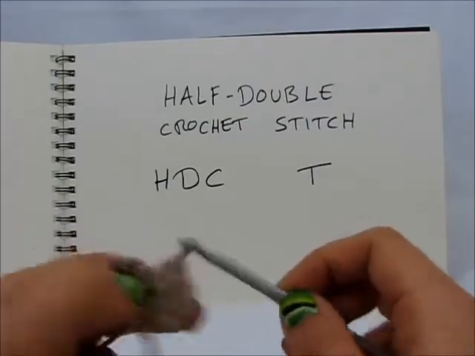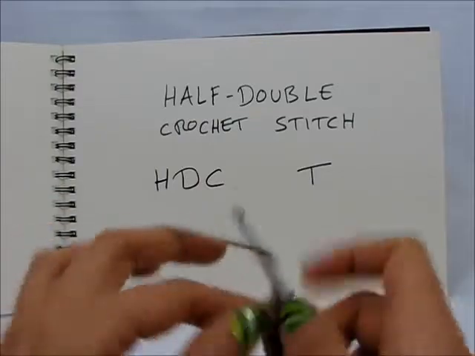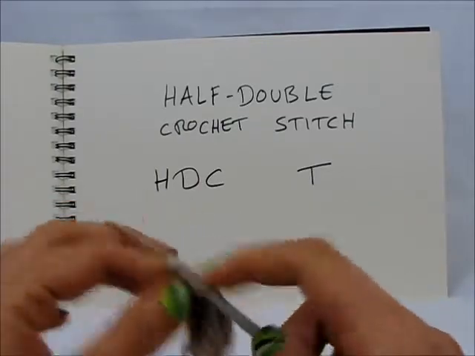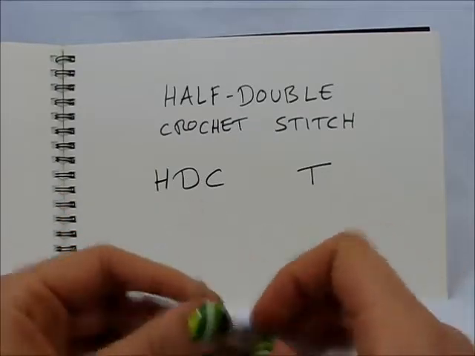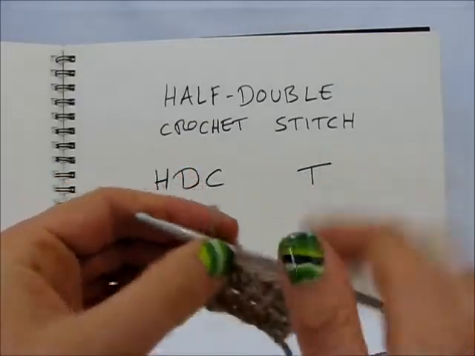And again, I'm making 5 of these just to make all stitches on this little test swatch again. That's a line of half double crochet stitches.